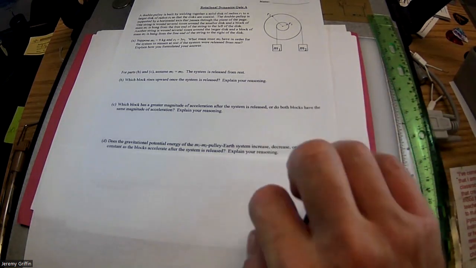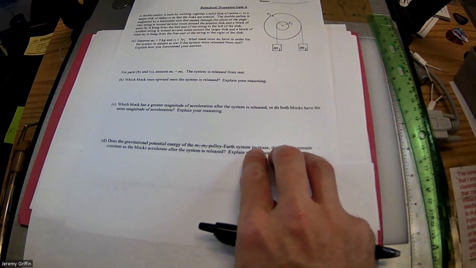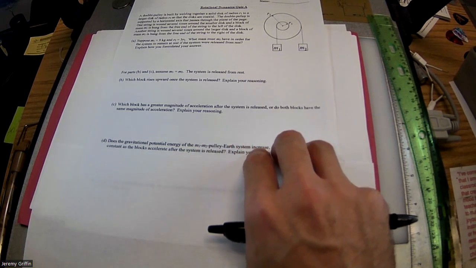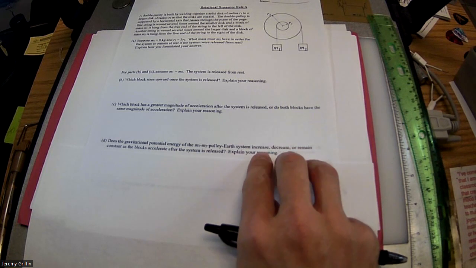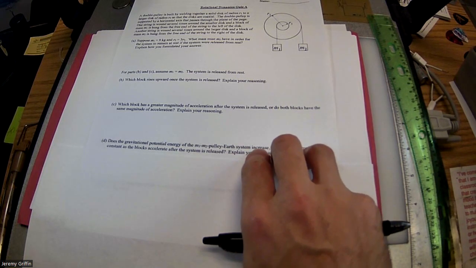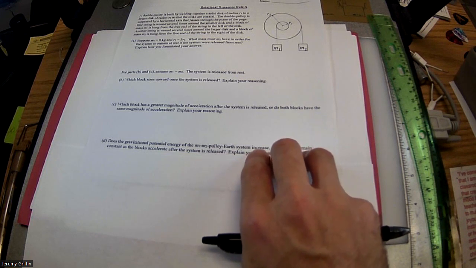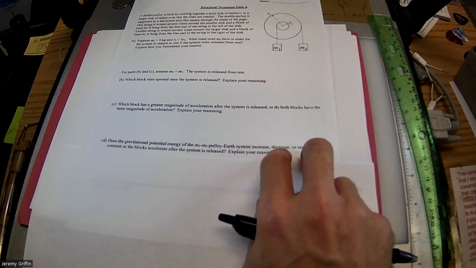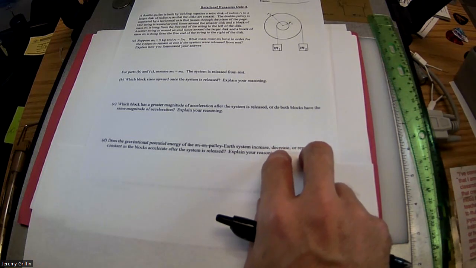All right. Let me see. Show of hands. We've got 3 options, right? So we're thinking about potential energy of the system, also including the Earth. Increase, decrease, or remain the same. How many guys said potential energy is going to increase? How many guys said potential energy is going to decrease? How many guys said stays the same? Okay, so no one said increase, which is good. And it looks like an equal split between those last 2.